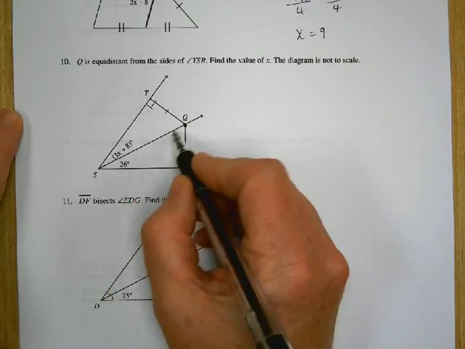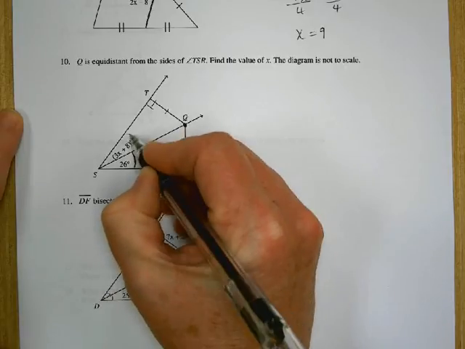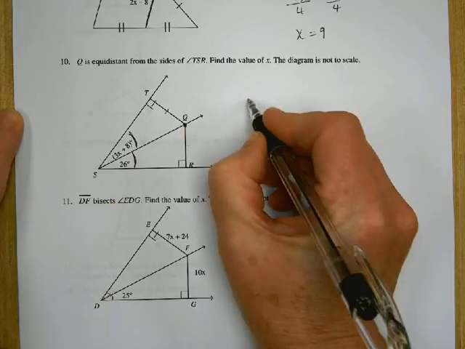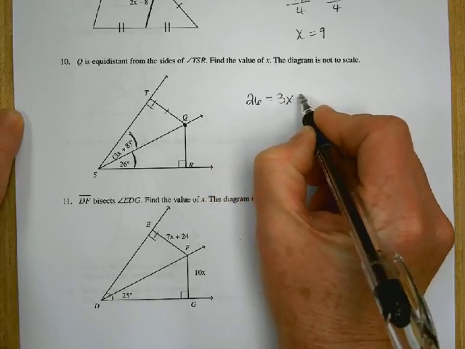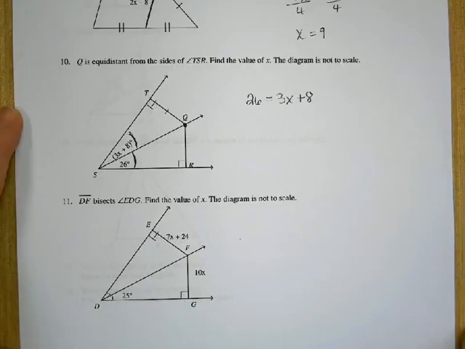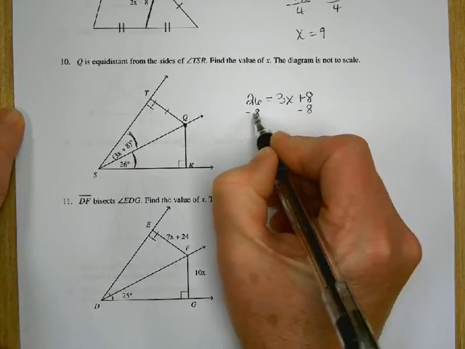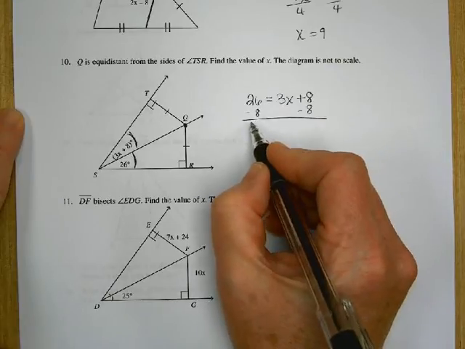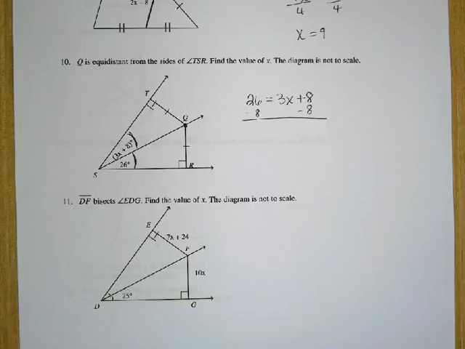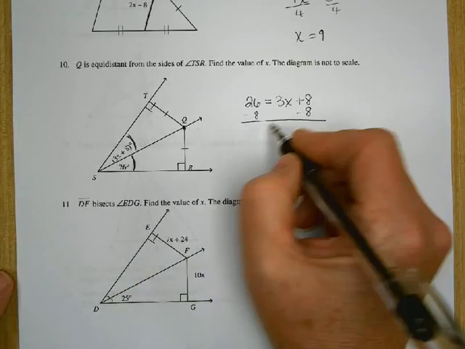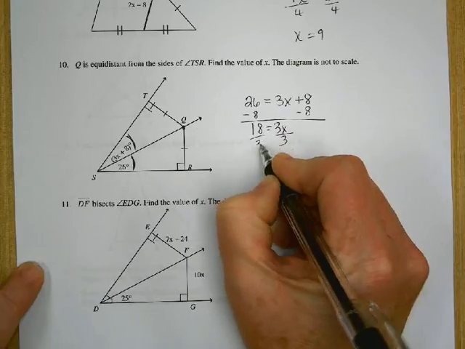If it lies on the angle bisector, then it divides this angle into two congruent parts. So 26 is equal to 3x plus 8. So we need to solve this equation. Subtract 8 from each side. 26 minus 8 is 18 equals 3x. Divide by 3, and x is 6.